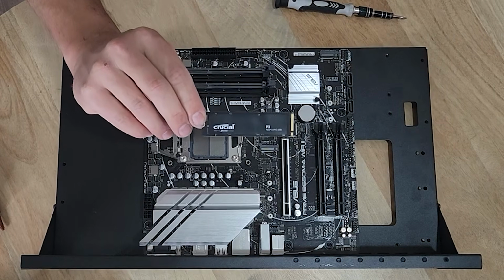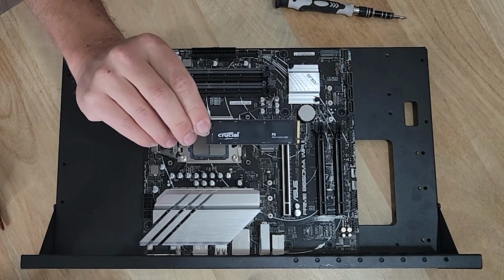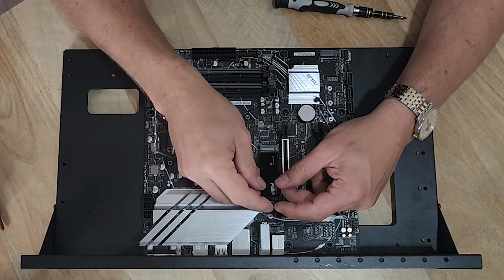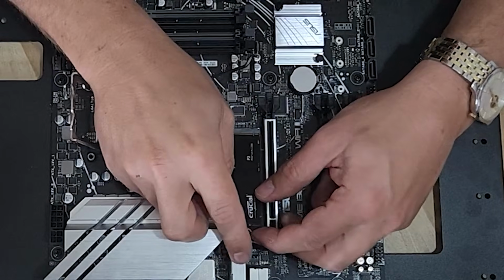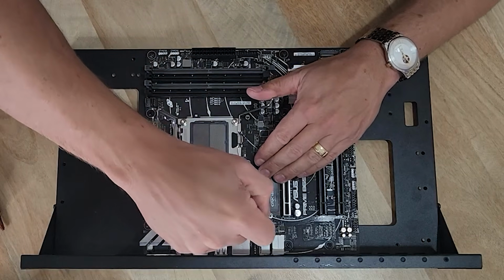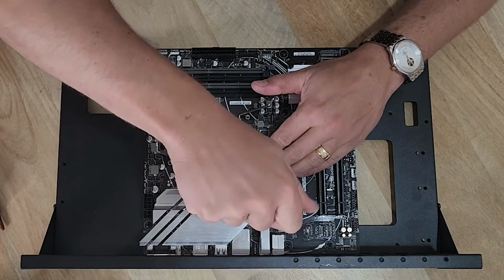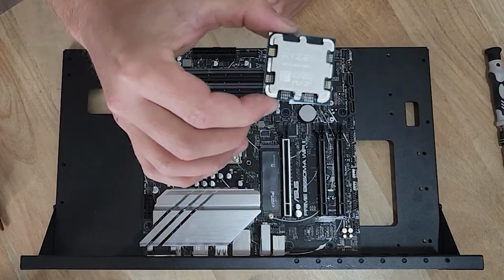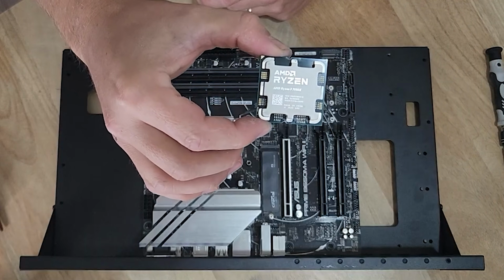All right, so as discussed, this is the footage from my 5090 build with the 7950X. Same thing, got our SSD just being slotted in right here and screwed down. As you can see, this part of the installation is very easy. Motherboard already mounted on one of those frames.